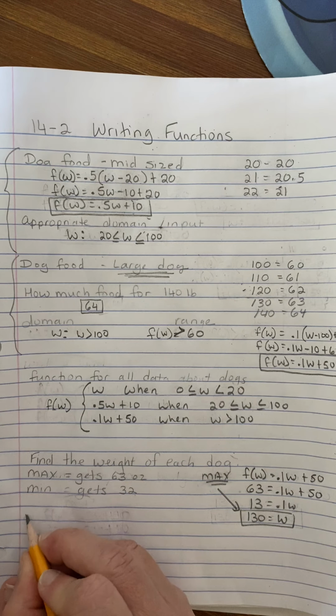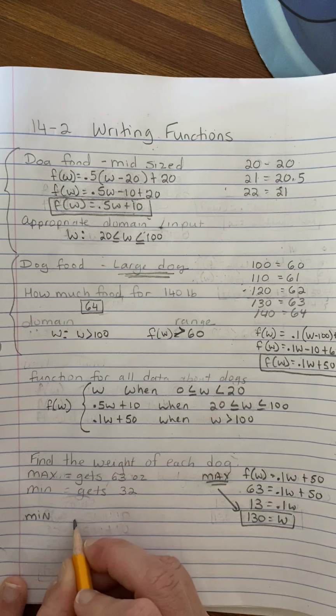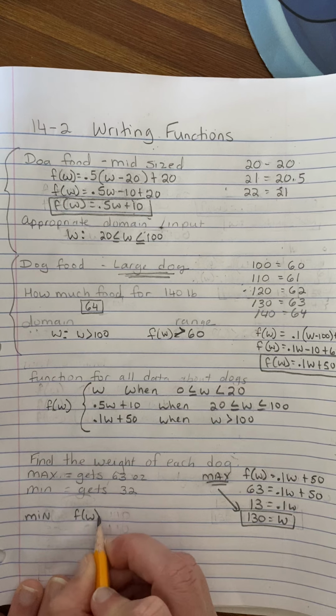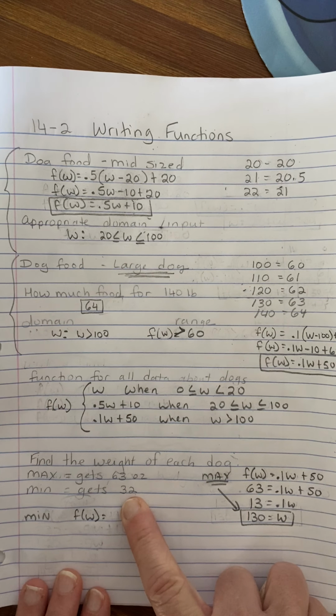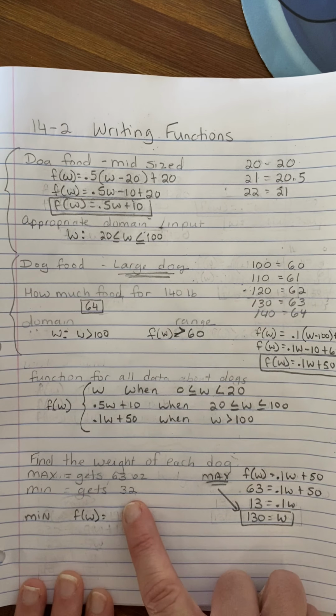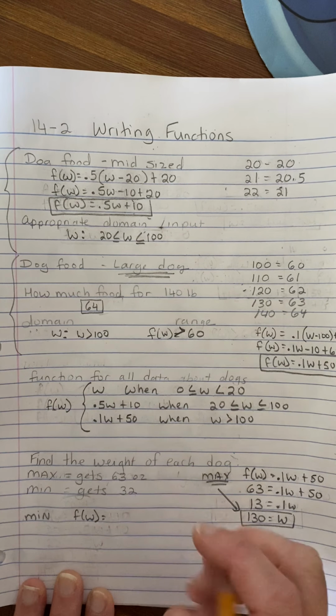Now let's talk about Min. We're going to do the same exact thing for Min. We're going to say that F of W, well, we have to figure out what size dog Min is. Well, we know it's not a small dog because the most amount of food a small dog got was 20 ounces. We know it's not a large dog because the least amount of food a large dog got was 60 ounces. And so Min must be a mid-sized dog. So we're going to use the mid-size equation.